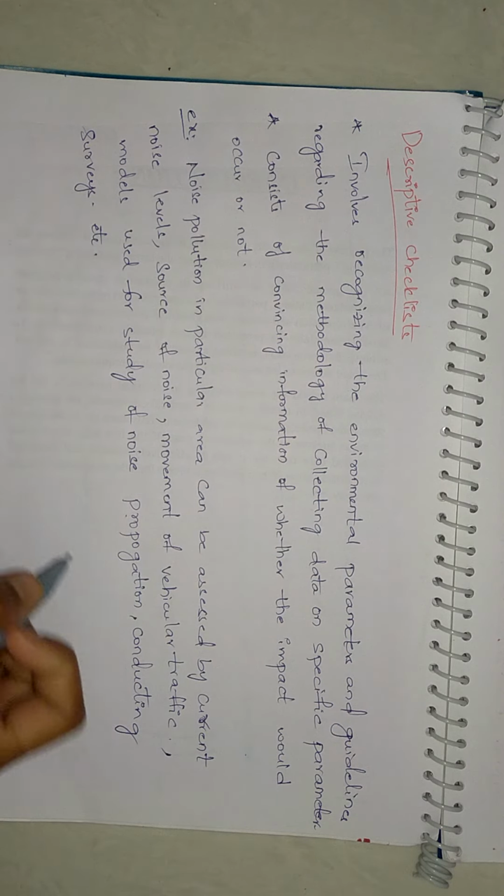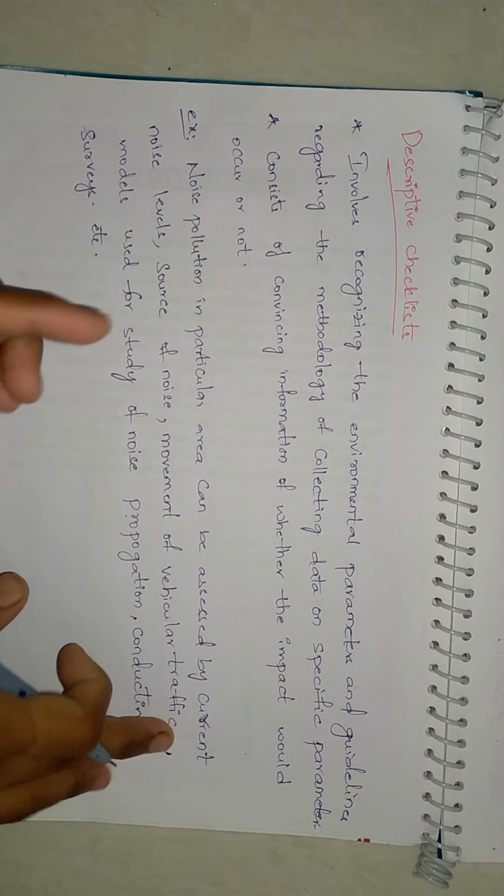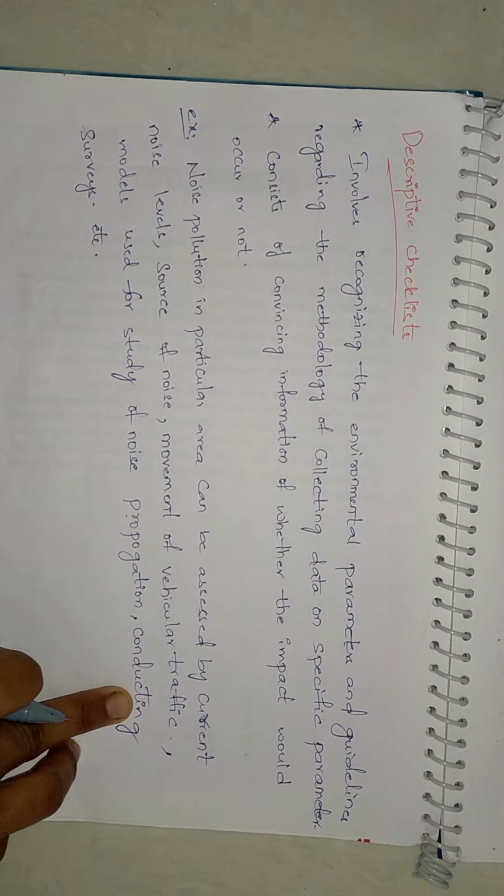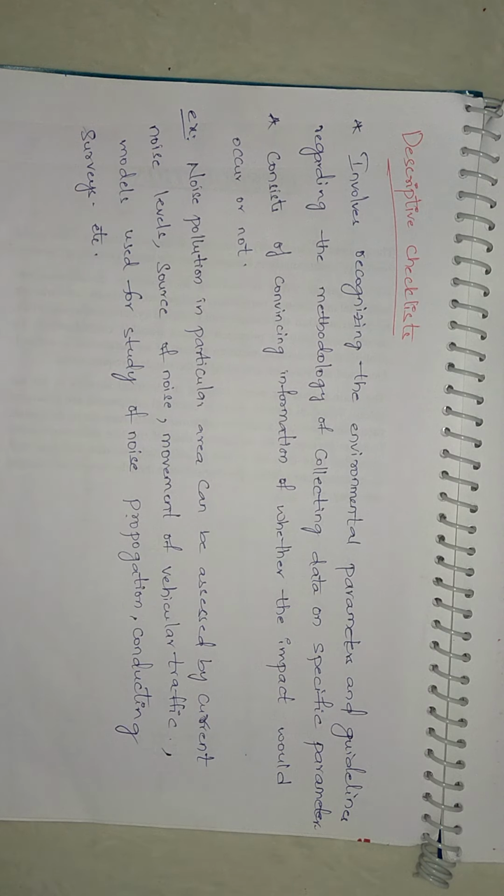So they will write a detailed description about the current noise levels, that means how much noise there is, what the sources of noise are, because of which products or buildings that particular area has more noise, how the vehicle movement and vehicle traffic are, what models they are using, and whether there are any sound systems in that particular area. They'll describe everything in detail in this descriptive checklist.